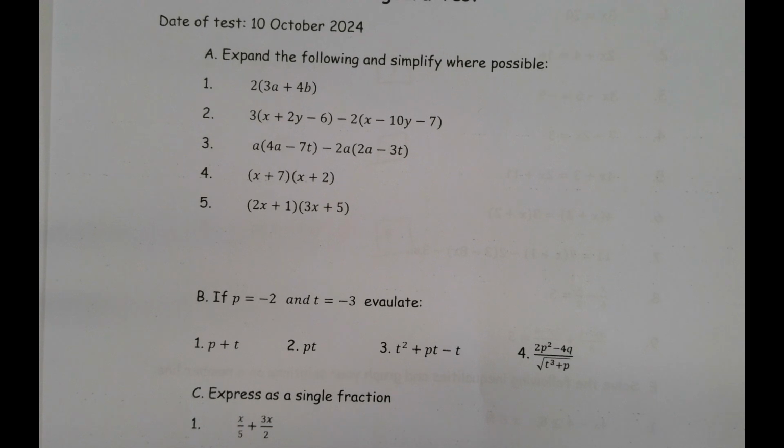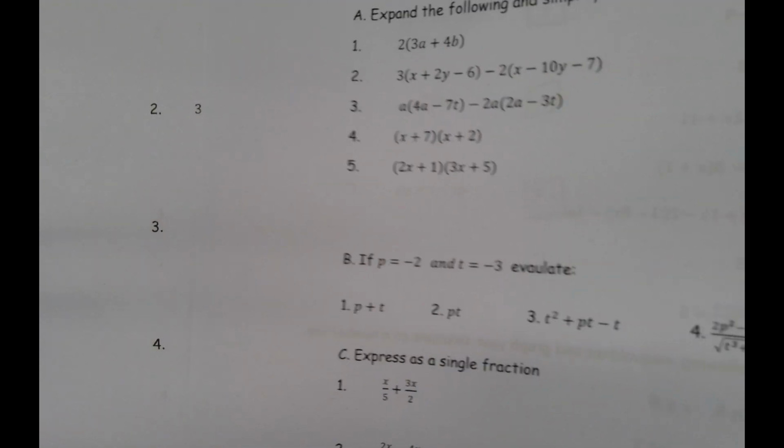So I'm going to work it through. I've reprinted it so there's space below each question. So that's what I'm going to work with.